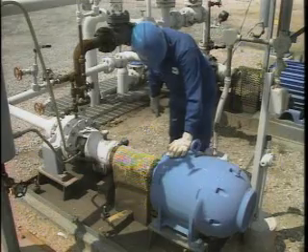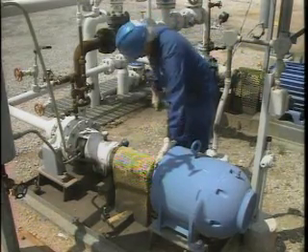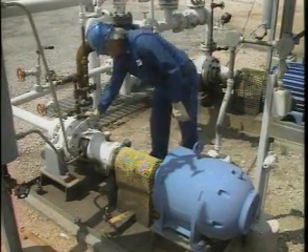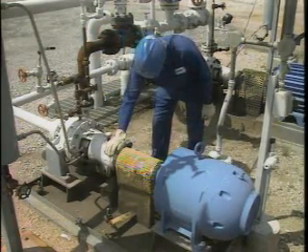Mechanical seals are often used in applications where leakage around a shaft needs to be prevented. For example, they're often used on pumps that handle hazardous fluids.